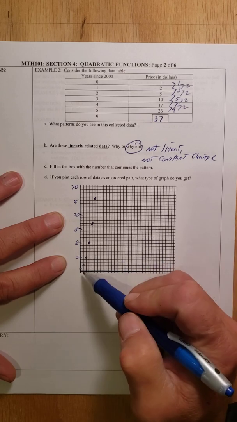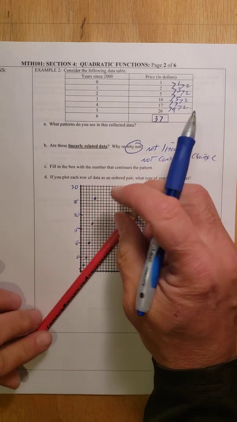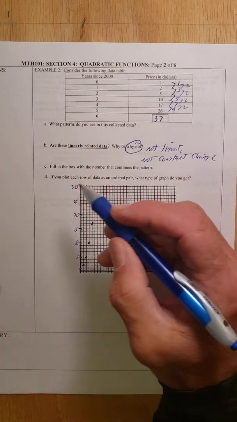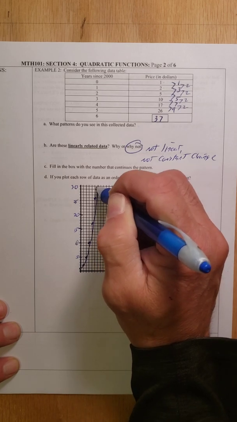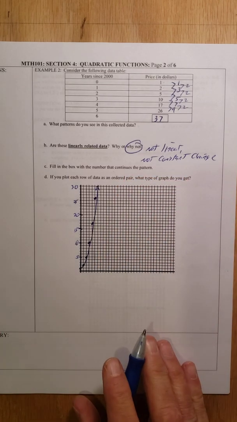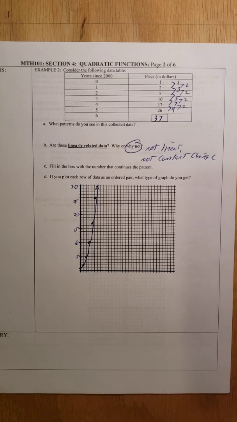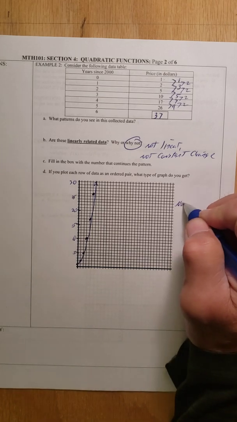Okay, so it certainly doesn't look linear. I don't think I can draw a straight line through these and touch them, right? That doesn't work, that doesn't work. So it looks like this has a little bit of a curve to it. I even missed that point. What type of graph do you get? Well, I don't really know because we technically don't know what this is, but I'm going to say not linear.